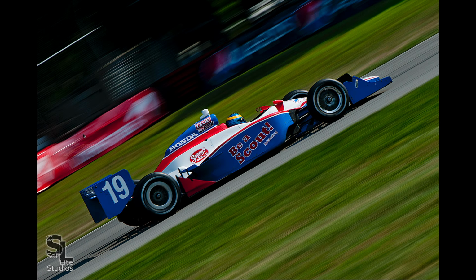Let's take a look at a few more sample images here. Here's another IndyCar image. Again, you can see we have the foreground out of focus and blurry, background out of focus and blurry, midfield focus tack sharp, and the wheels moving on the car. Again, that diagonal framing through the frame.